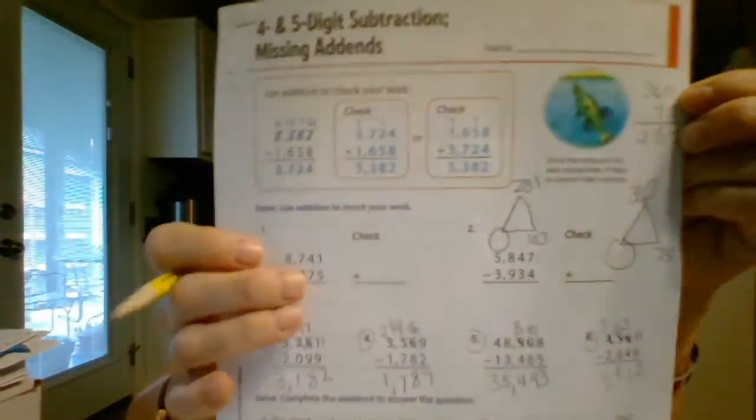Roxy stopped reading her book on page 103 last week. This week she stopped reading on 281. How many pages did Roxy read this week? Well, we know she's at 281. So let's make a triangle. That's where she is. She's at 281, and we know she read to 103 last week. So what is the missing part that we have?